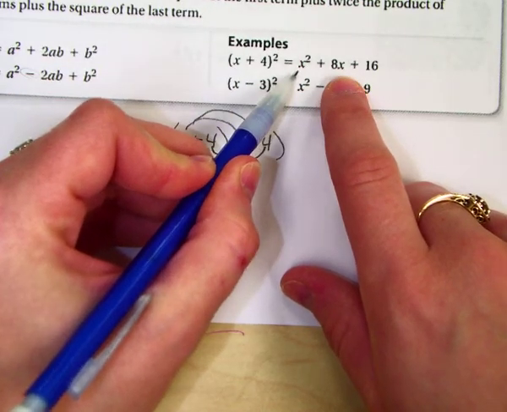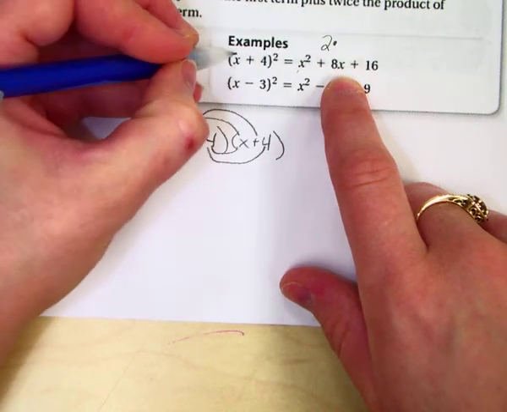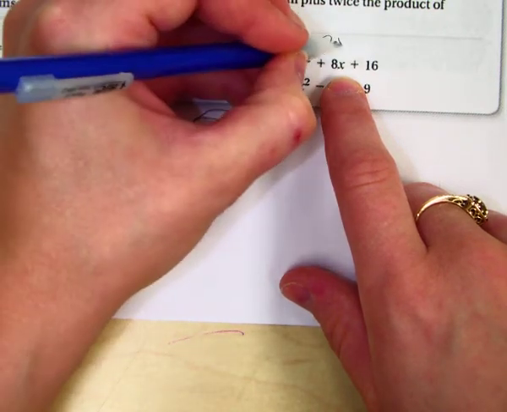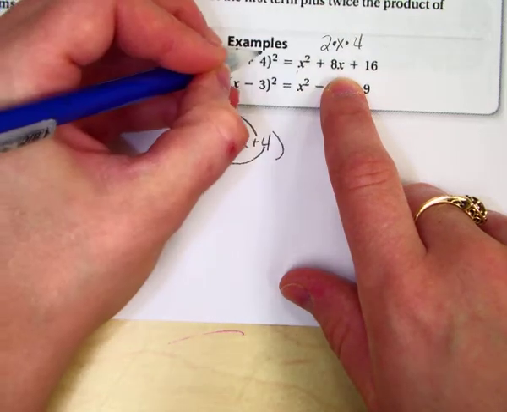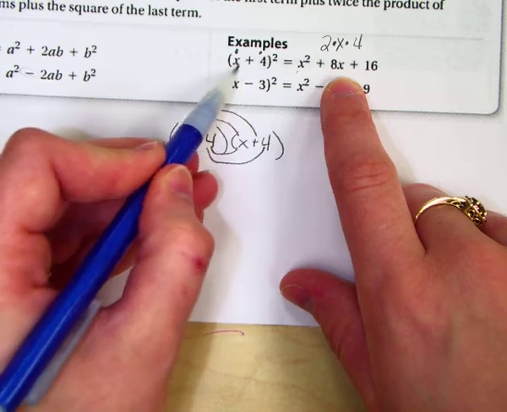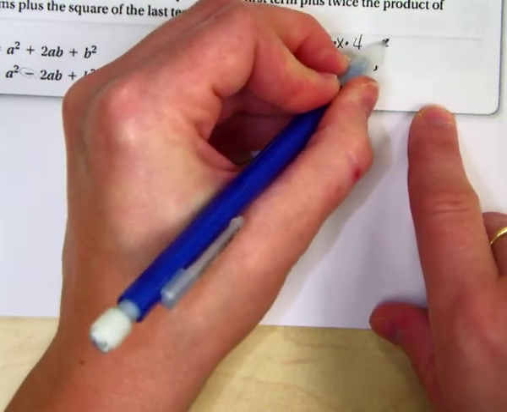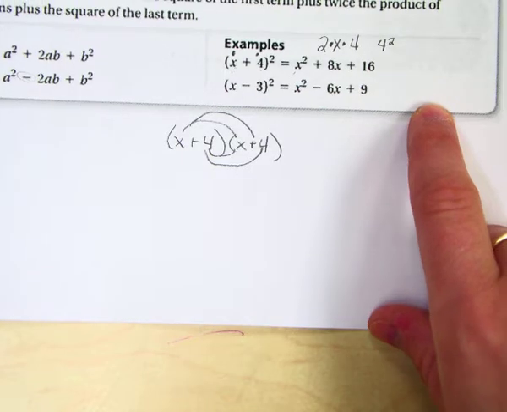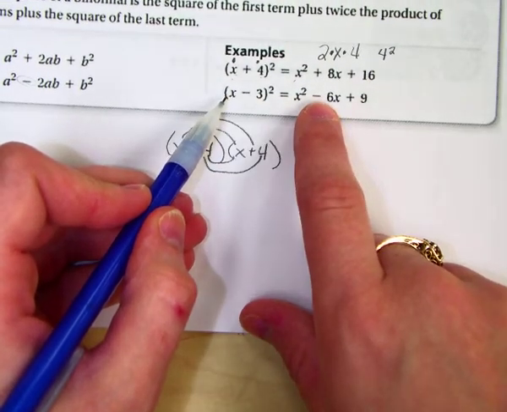They said the middle term is 8x because that's 2 times the first x and the last 4. So they got 2 times these two things that I'm pointing at. The last number is made up of the last number squared, so it's 4 times 4, 4 squared. Same thing holds true for subtraction, except that middle sign is a minus.